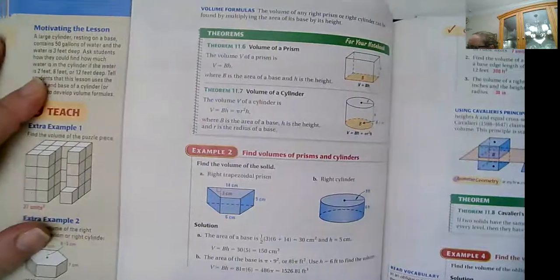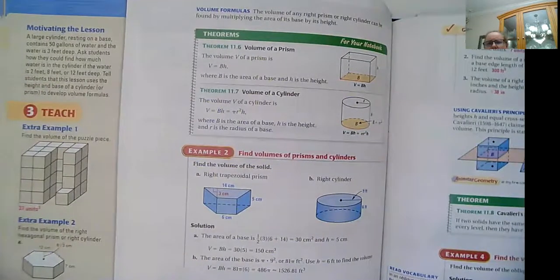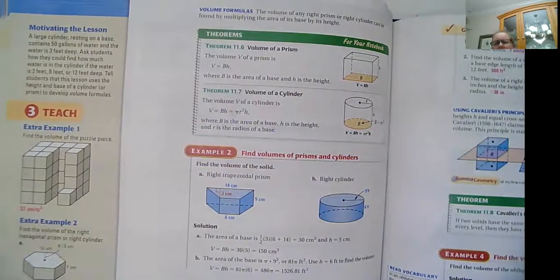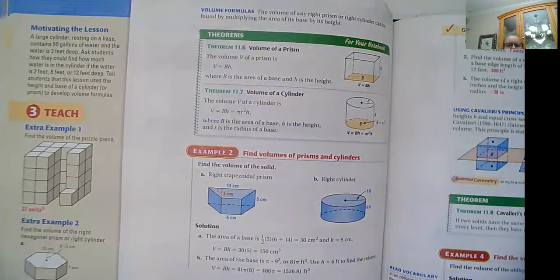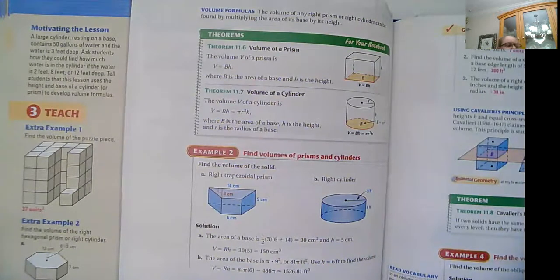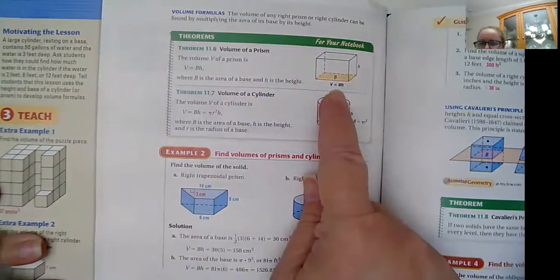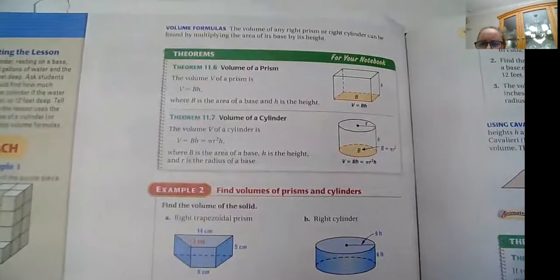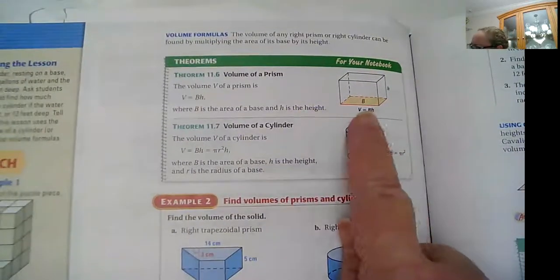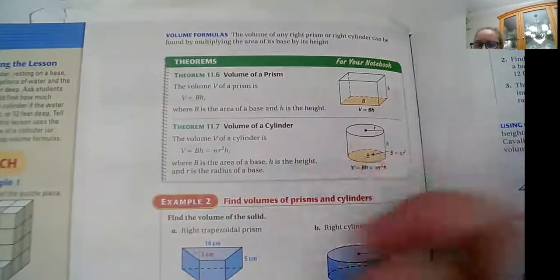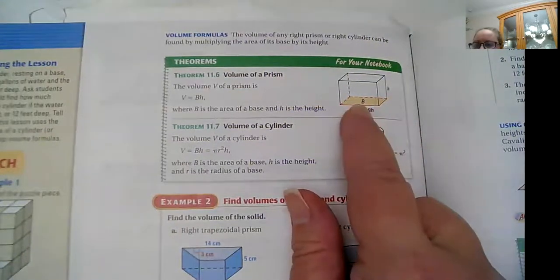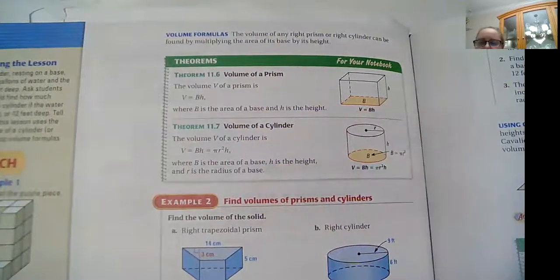So volume formulas. The volume of any right prism or right cylinder can be found by multiplying the area of its base by its height. If we look at the first theorem, 11.6, the volume of a prism, whenever you find the volume of any three-dimensional shape, it's always going to be V equals big B, which means the base area, times the height. So if you look at the first one, which is just a rectangular prism, once you figure out the area of that base, which is a rectangle, you multiply it by the height, and it gives you the volume.